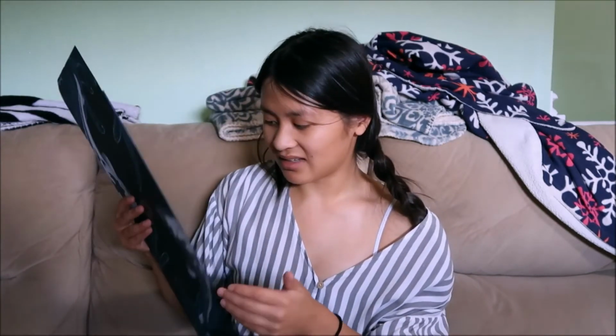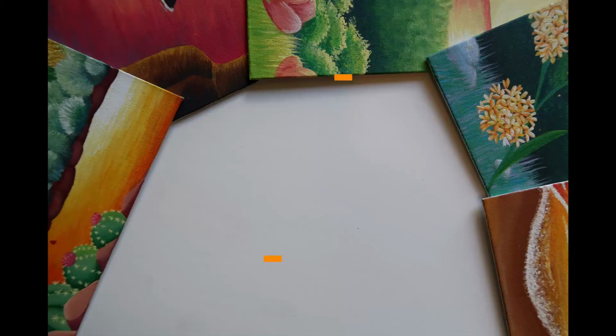I could go on about this piece for like a week, talk about the symbolism to me and why I like koi fish. But we're not gonna do that. This is the last piece. I love it, and we're just gonna set it down now.